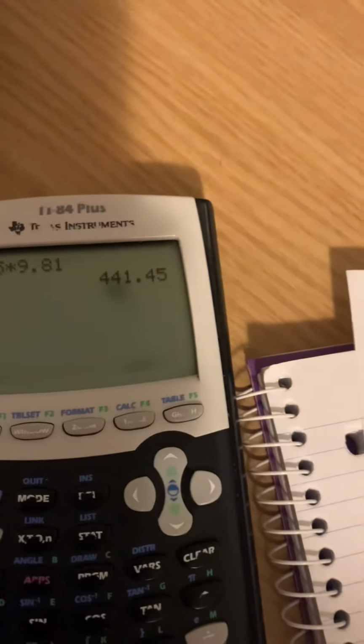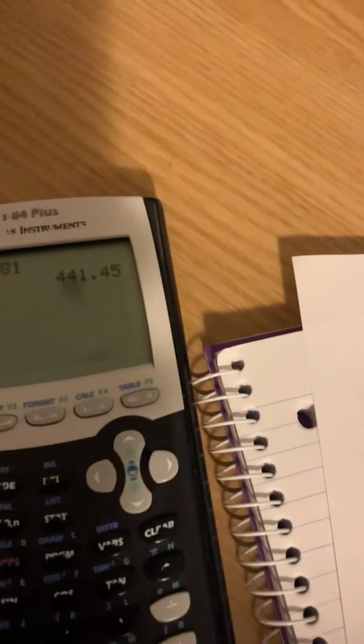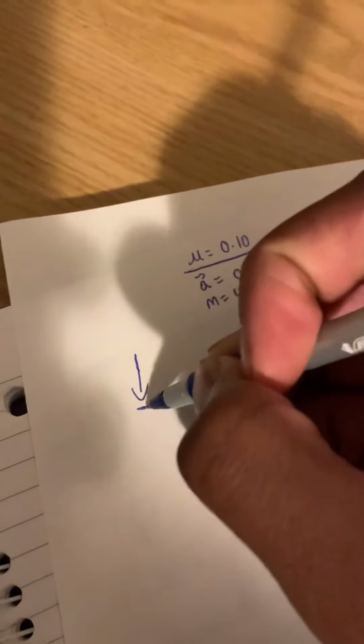Okay, now that's our gravitational force. So I'll put it as negative 441.45, because this is going to be my coordinate system. So that's going to be negative.